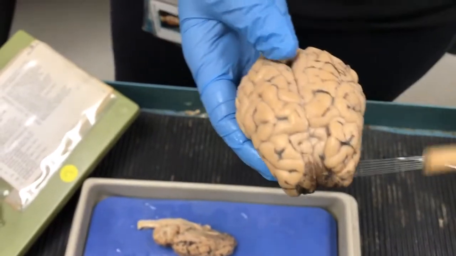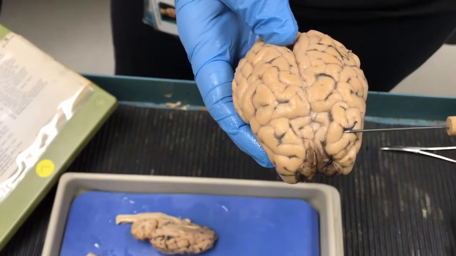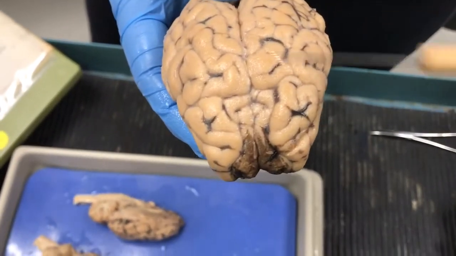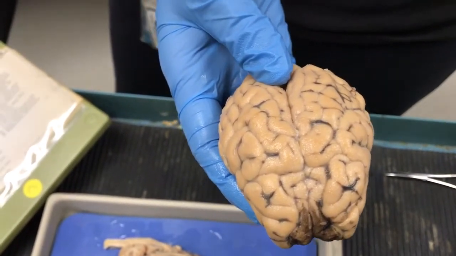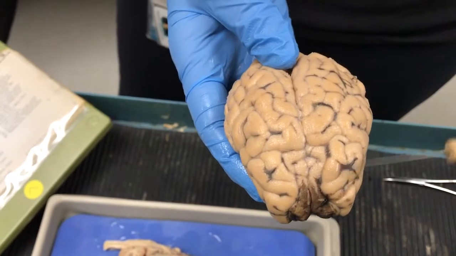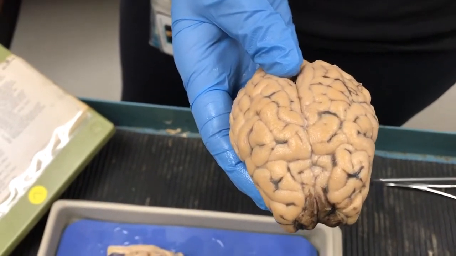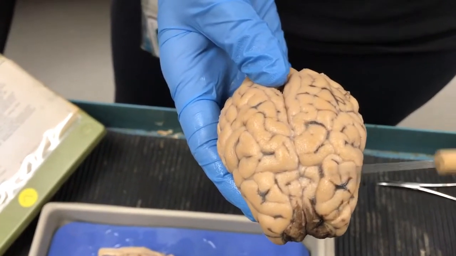All right, now the function. Frontal is motor. Parietal is sensory. I like to remember this because it's MS, and it goes in alphabetical order, MS.